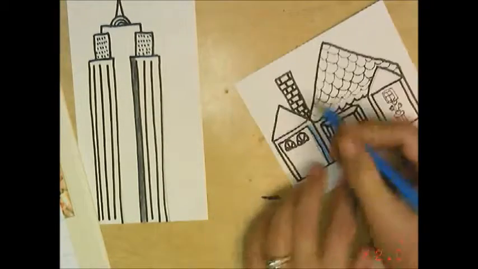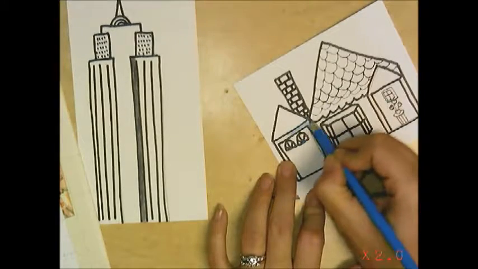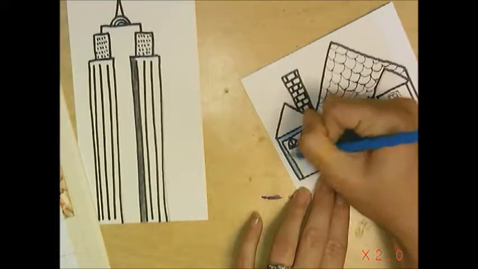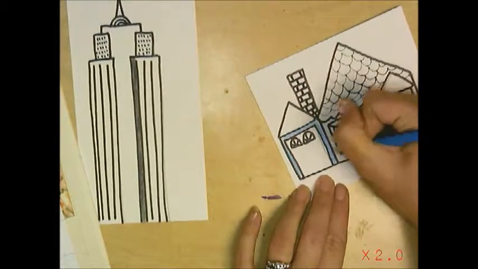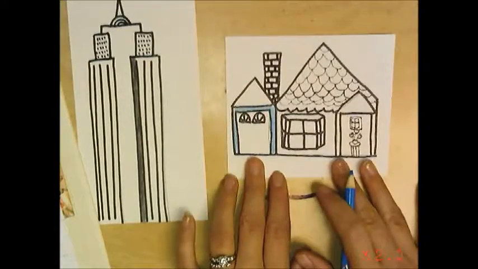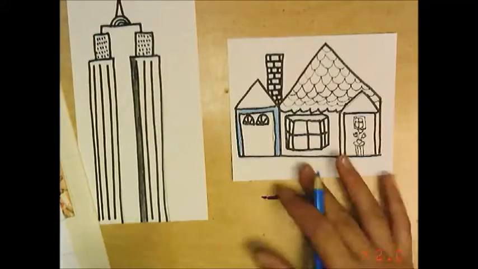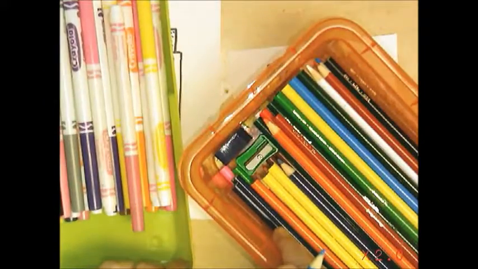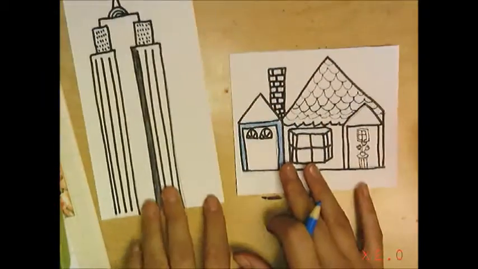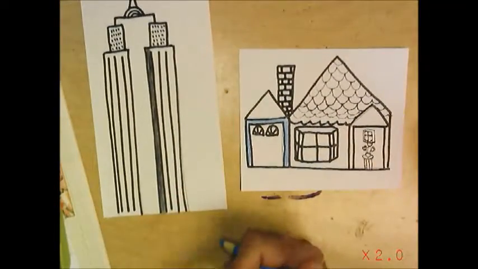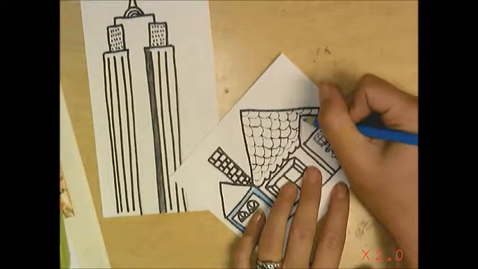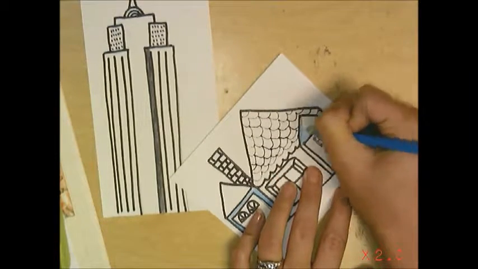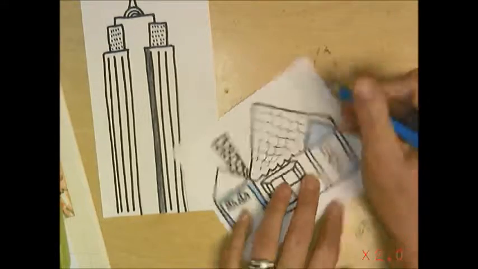And I could get into the small shapes with this one. So I just have more control when I choose a smaller media to work with rather than the big clunky ones. Alright, so you want to color yours in. You could even combine the two together. So you could do some parts in marker, some parts in colored pencil if you wanted to. And that's called mixed media. You're mixing your materials.